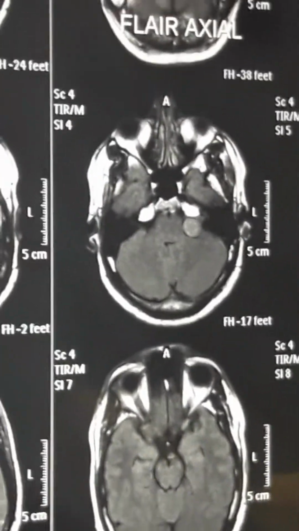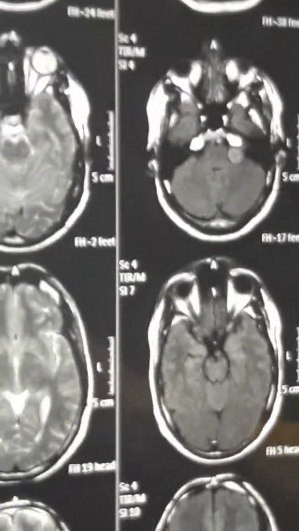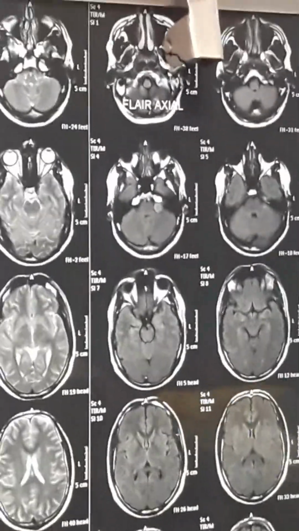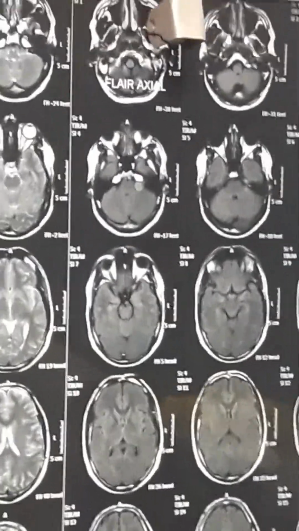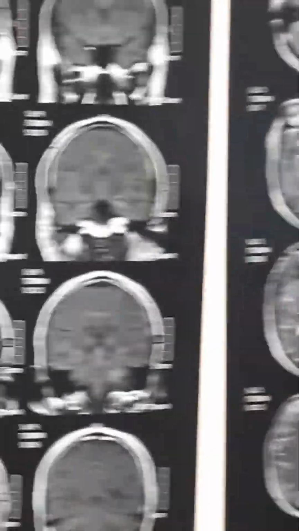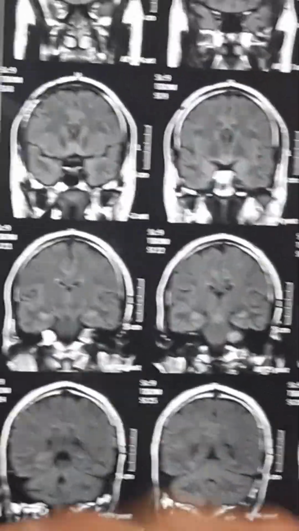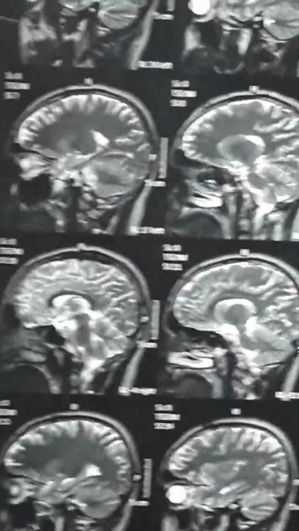Though we don't have the MRI where I usually get the MRI done for my patients, which gives me the required details. This patient brought the MRI done somewhere else, so I didn't get it done again because the diagnosis was straightforward.